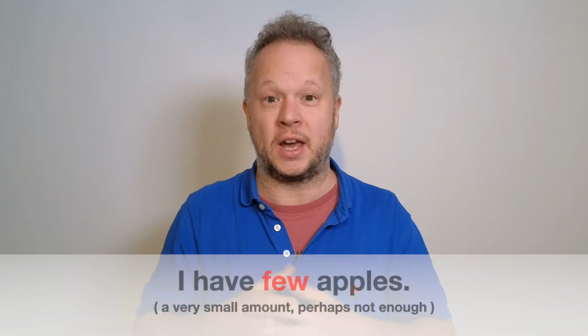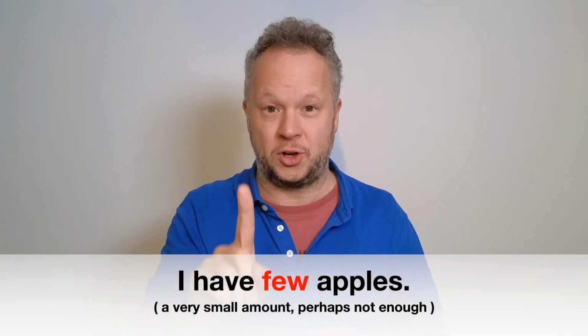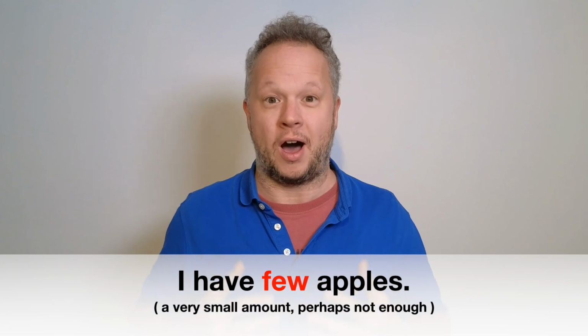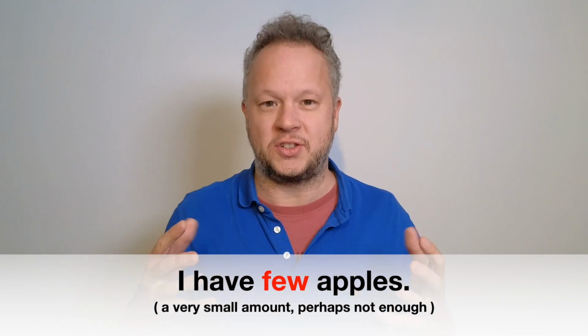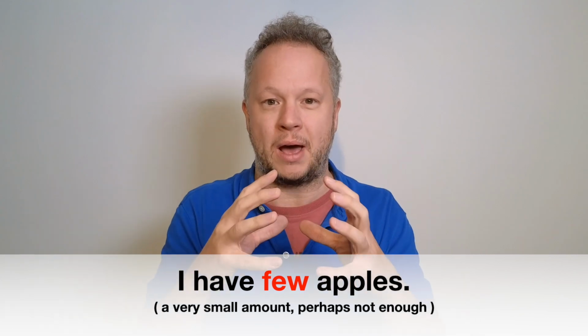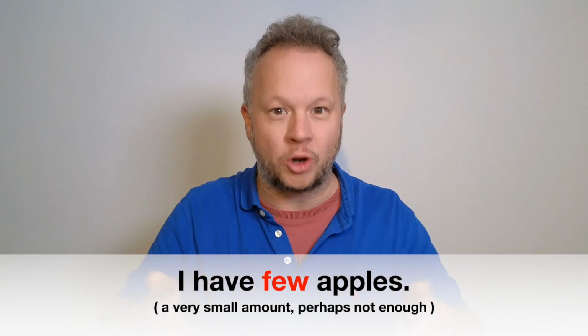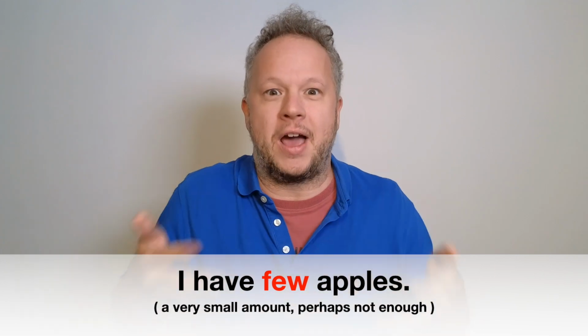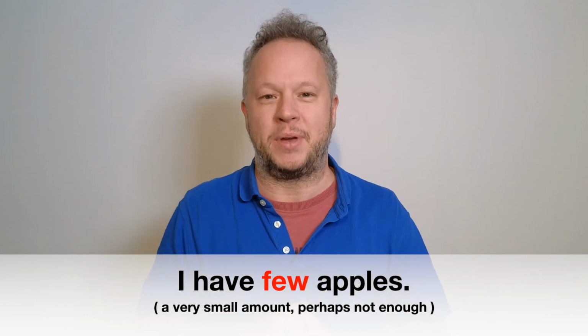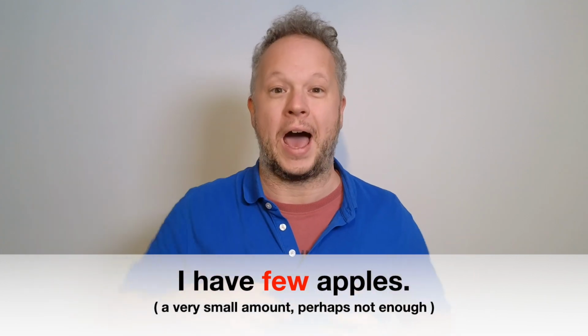Now, if you said, I have few apples, this suggests it's a very small amount, or possibly not enough. So maybe I need to buy more apples because we have few apples.